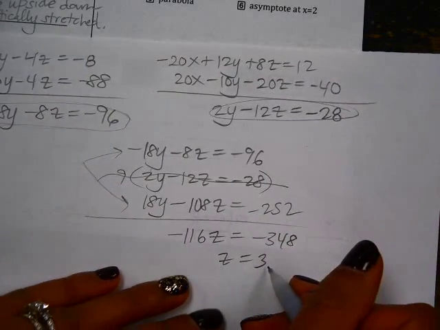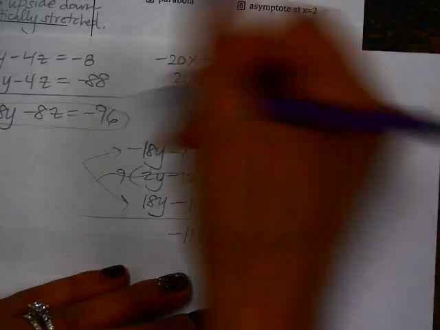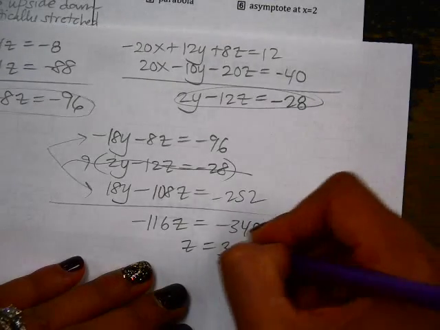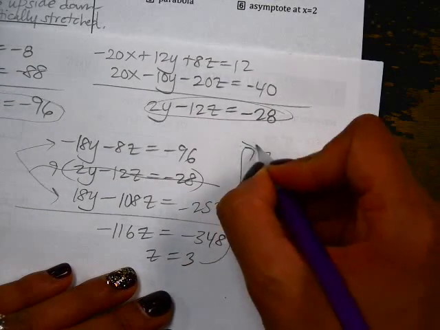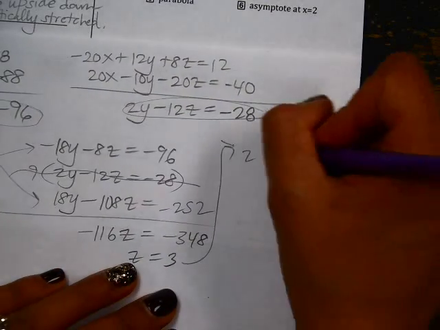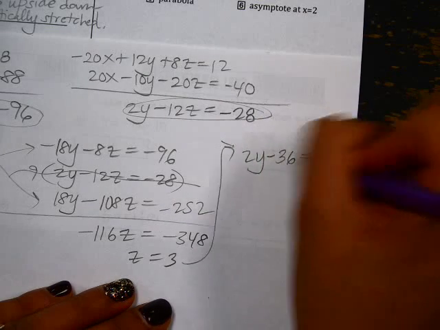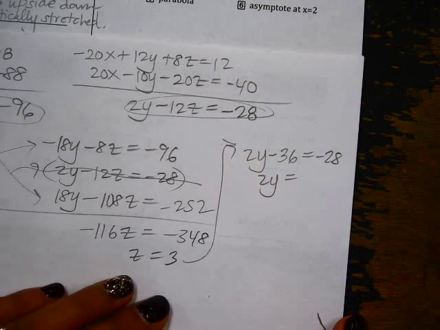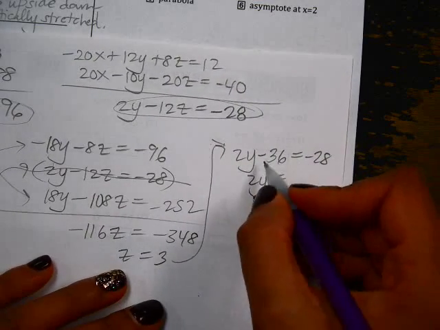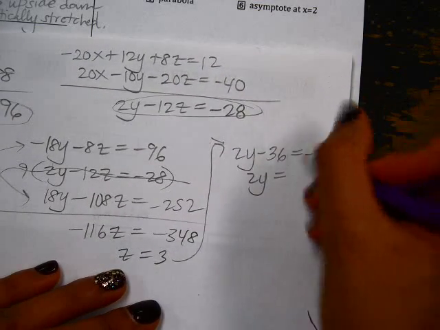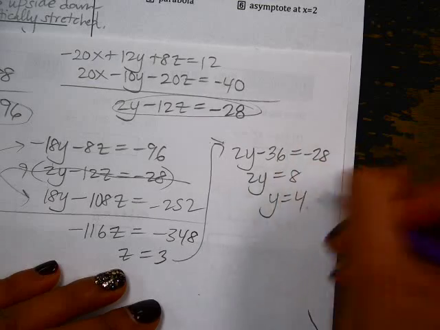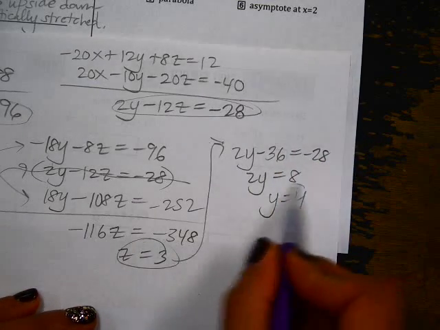Now that we know z, we can plug back in and find y using any equation that has y and z. So 2y minus 12z, so minus 36, equals -28. So add 36, that would be 8, y equals 4. So z equals 3, y equals 4.